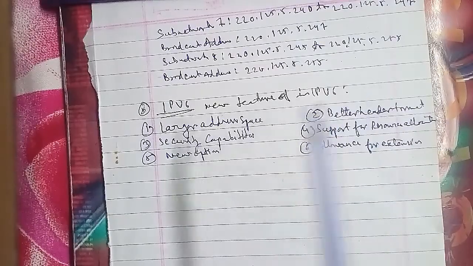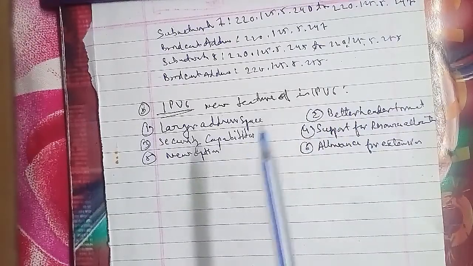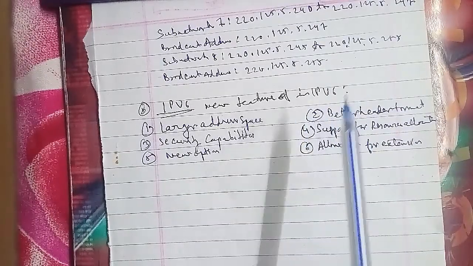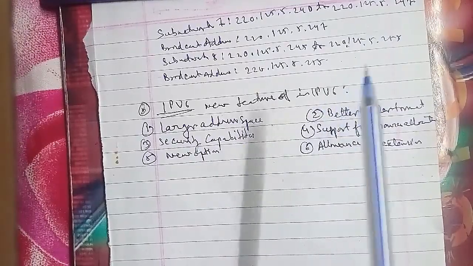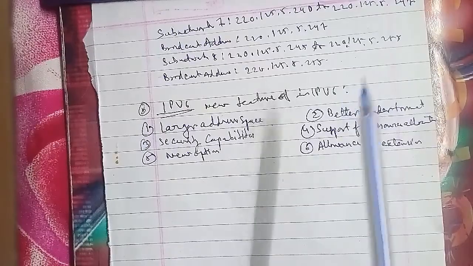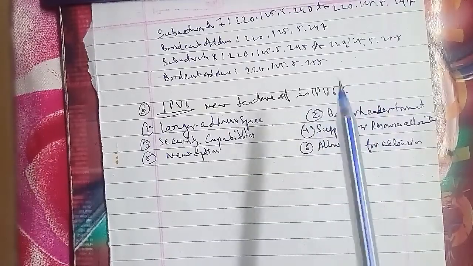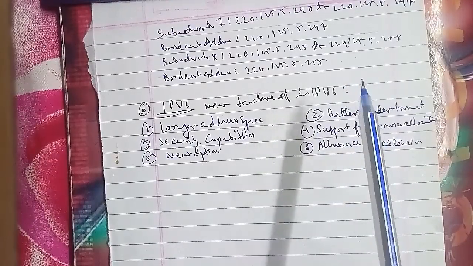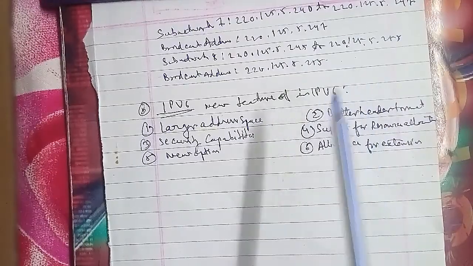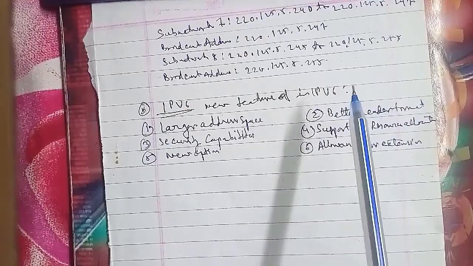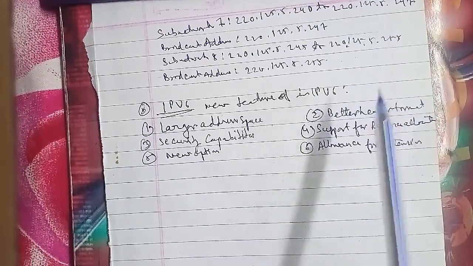The third is fragmentation. The concept of fragmentation is the same as in IPv4, but in IPv6 only the original source can fragment. The fourth is authentication. The authentication header has a dual purpose: it validates the message sender and ensures the integrity of the data.